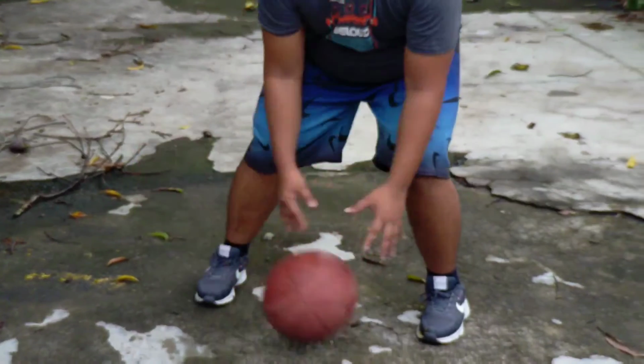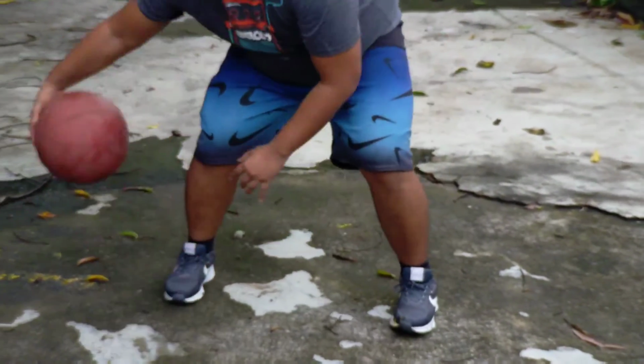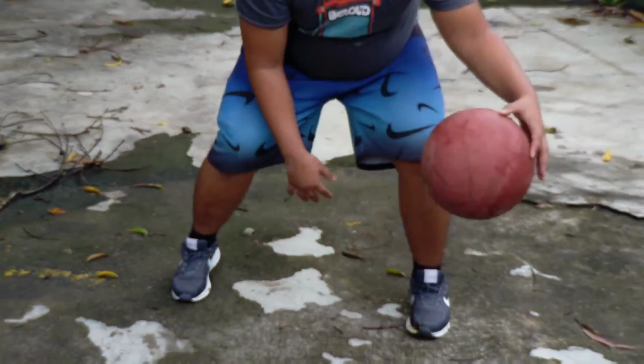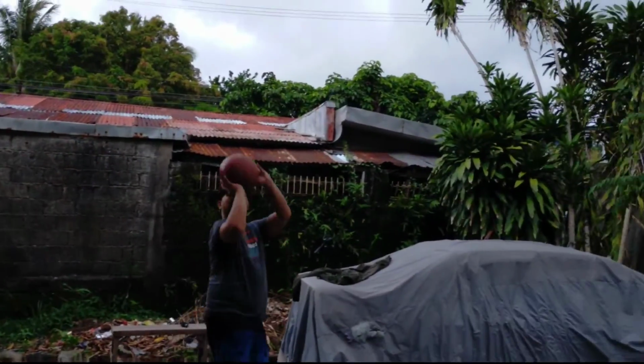The next skill that we are going to discuss is dribbling. Dribbling is bouncing the ball on the floor continuously with one hand at a time. It is the only legal way a player may maintain possession of the ball while walking or running. Dribbling allows for much faster advancement and thus more opportunities for scoring.